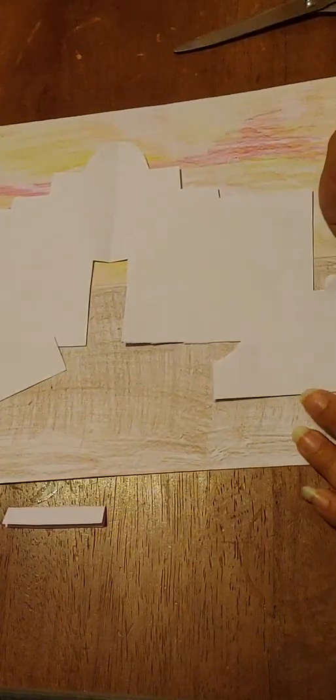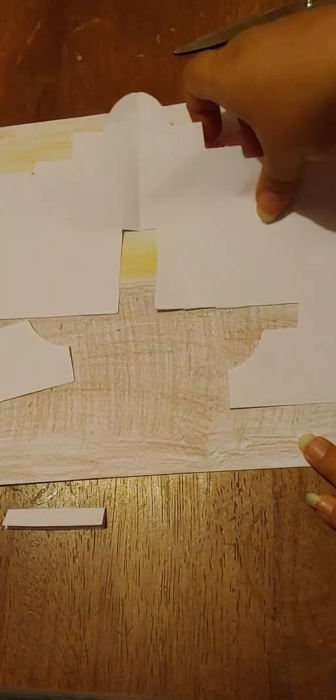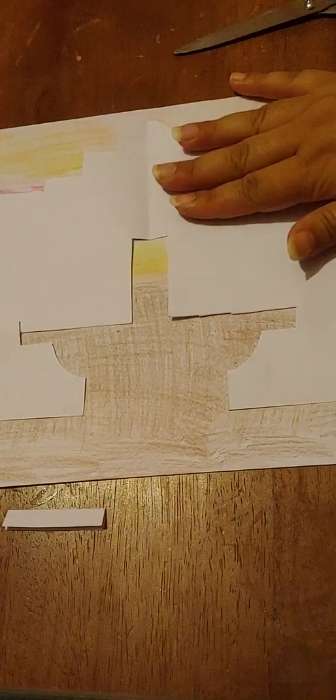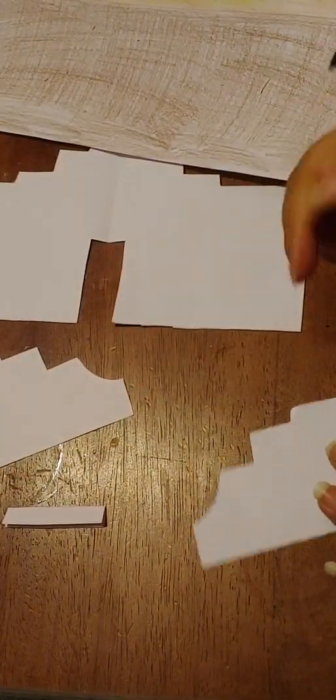I kind of like it like this, so that it is like a fence around my building. And so I'm going to actually go ahead and trace my shape.